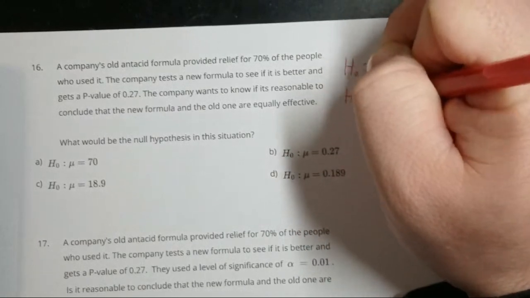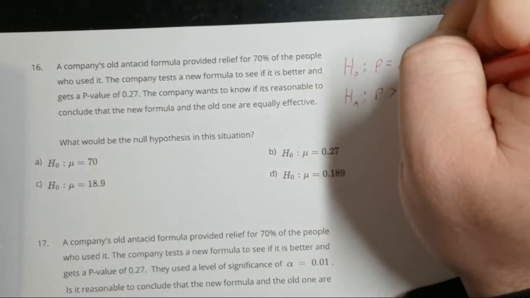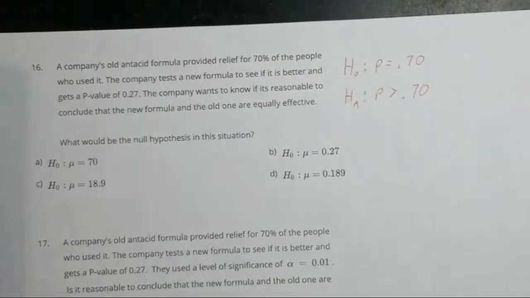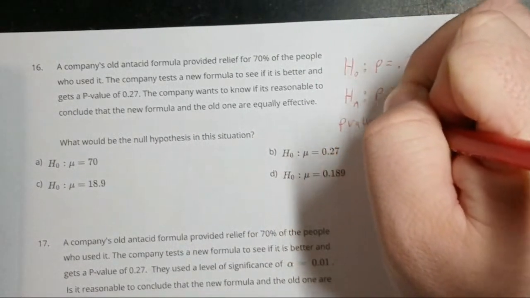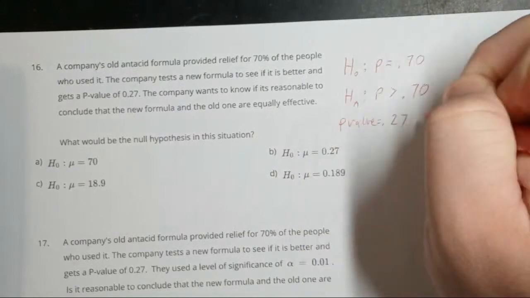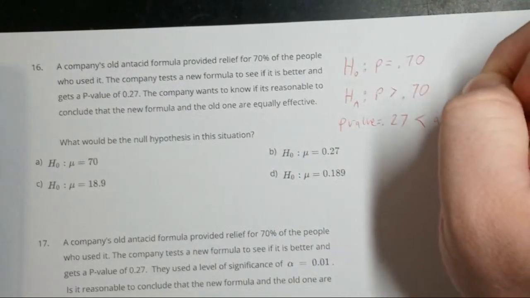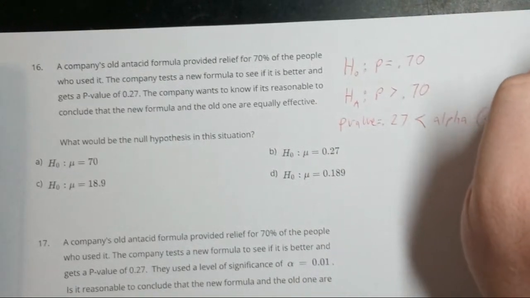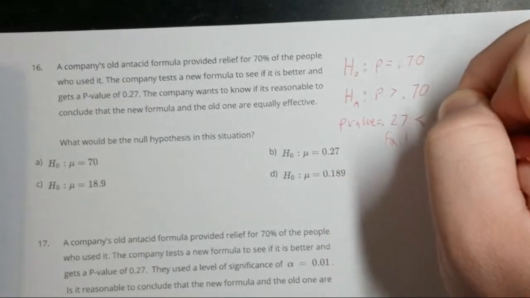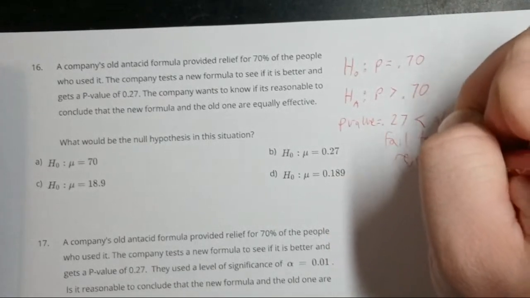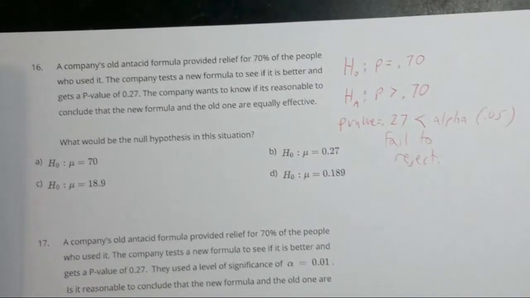If so, then we're trying to claim that the new one is greater than 70% relief. They got a p-value of 0.27, which is greater than the alpha level of typically 0.05. We would fail to reject, or we would say there's not enough evidence to suggest that the new formula is better than the old formula.